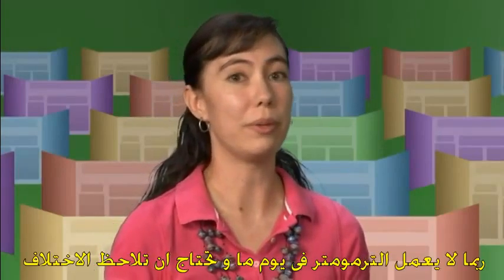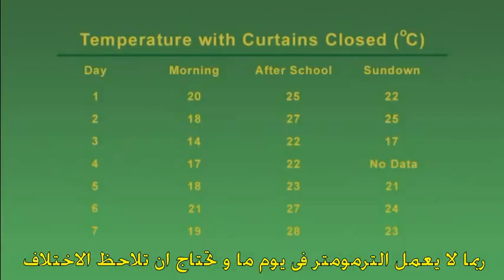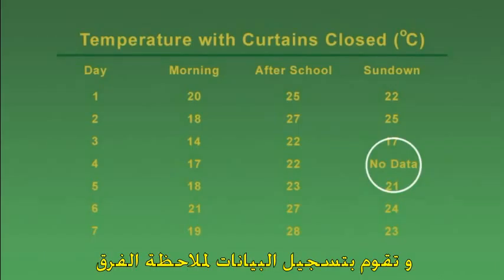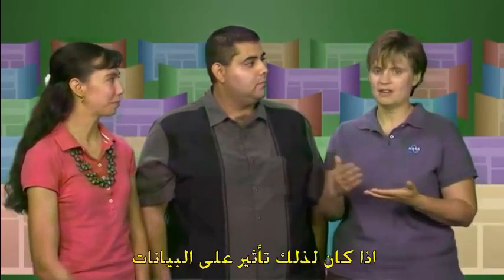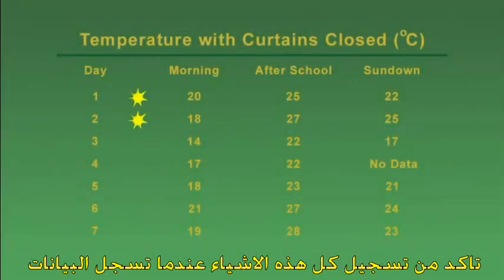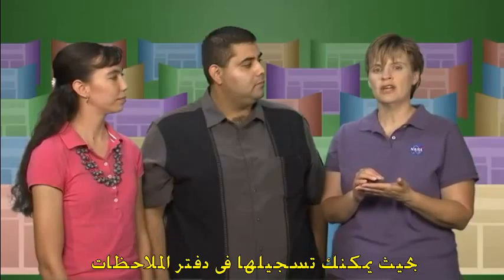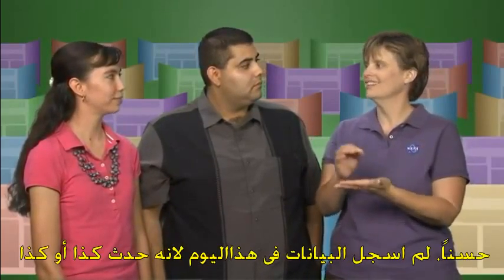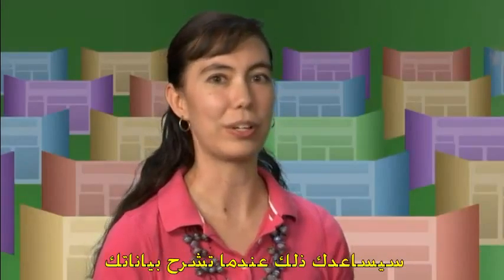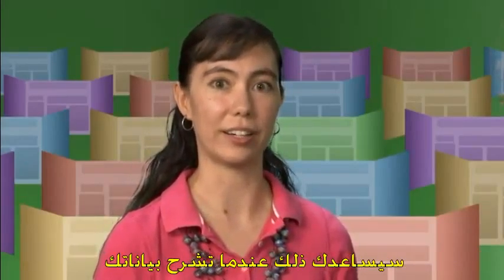One day the thermometer maybe isn't working, and you want to make sure that you notice that difference and that you can take that set of data out when you look at the overall trend. And possibly cloudy day versus sunny day, if that might affect your data. So make note of all those things as you're collecting your data so that you can note in your log, well, this day the data was off because this or this occurred. This is going to help when you have to explain your data.